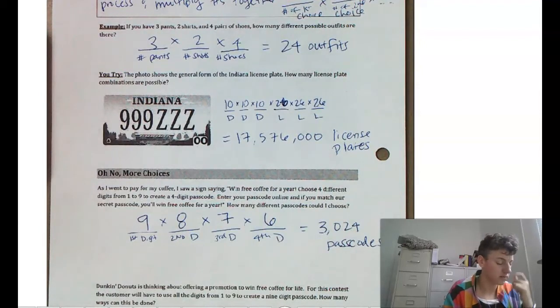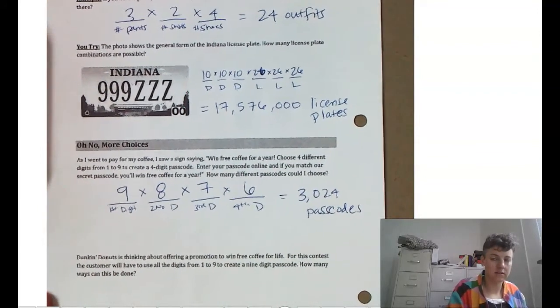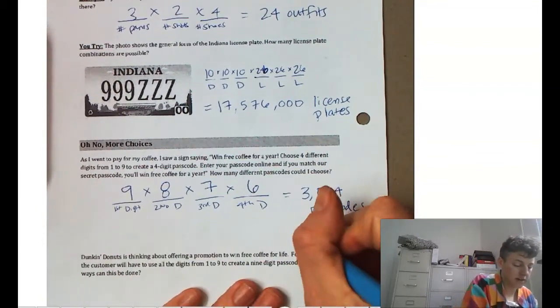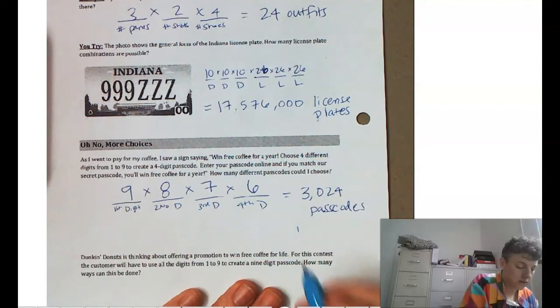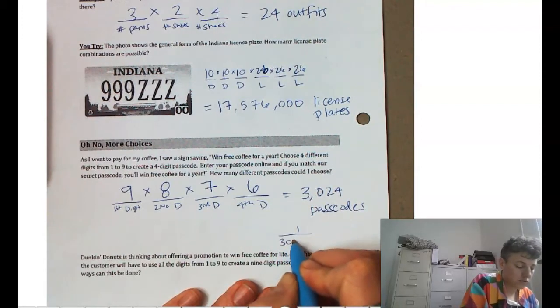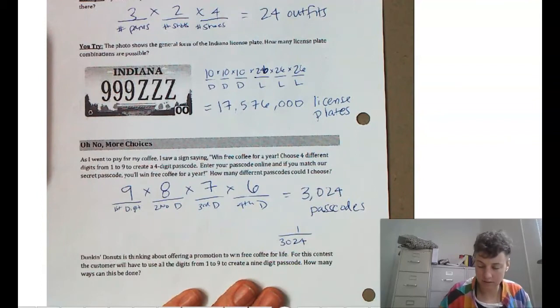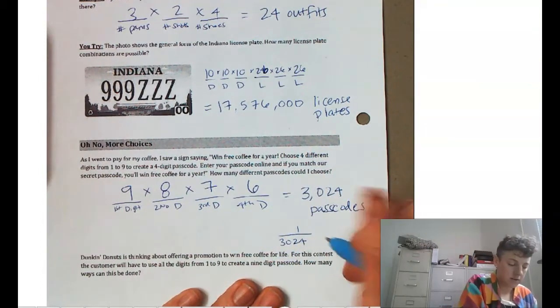Hopefully I do well. I wonder what my probability of getting that correct is. Let's just say for fun. So I choose one out of those 3,024 passcodes. 1 divided by 3,024.